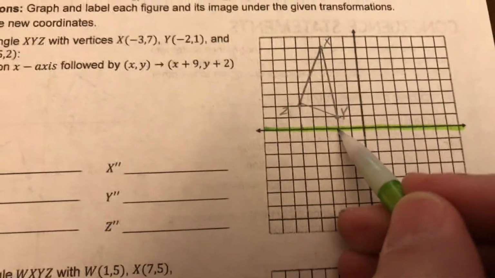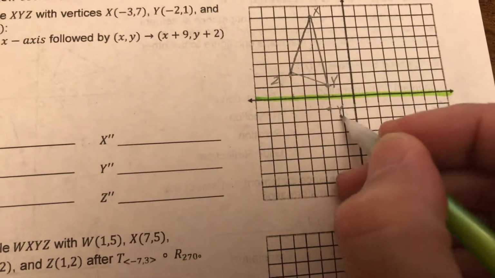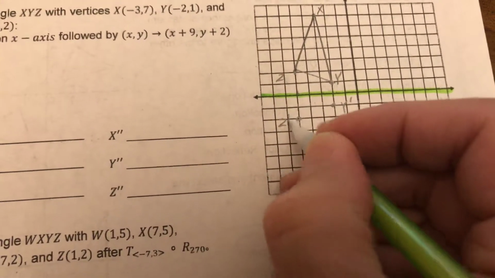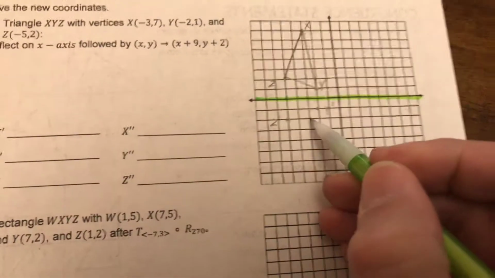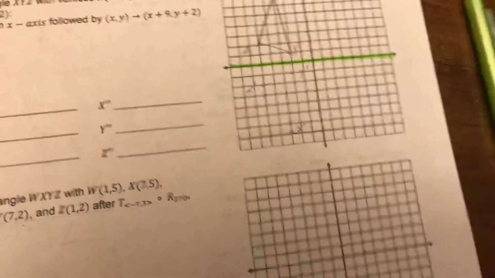All we're going to do is count how far each point is from the line of reflection and count that many past it. So that's going to be 1 right there. We've got y prime, 1, 2, z prime, and then x is 1, 2, 3, 4, 5, 6, 7 units from it.